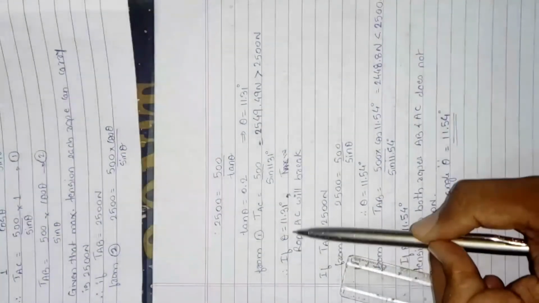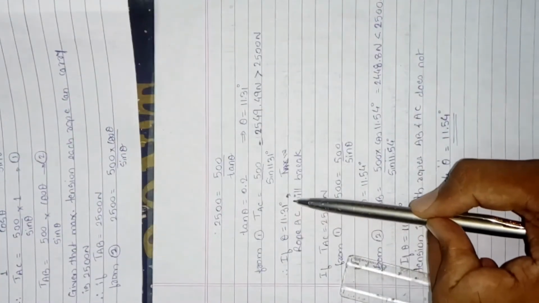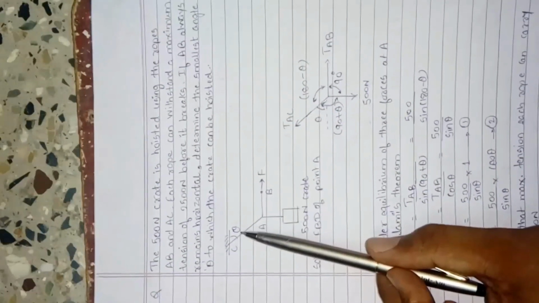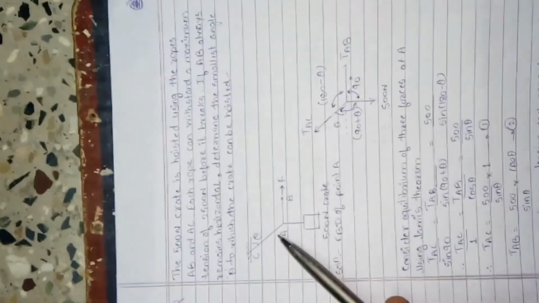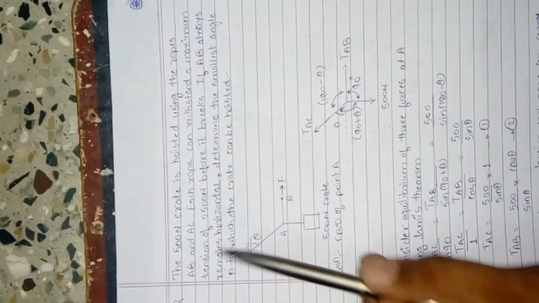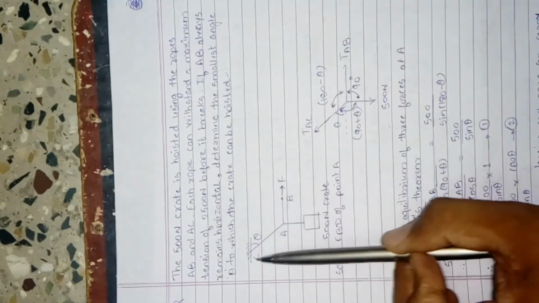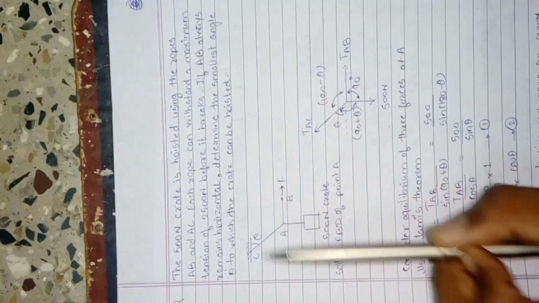This is more than 2500 Newton, which means TAC is going to break. When we take angle theta equal to 11.31 degrees, by our calculation the tension in TAC becomes 2549, which is more than this limit. So this strand is going to break and this system will fail.